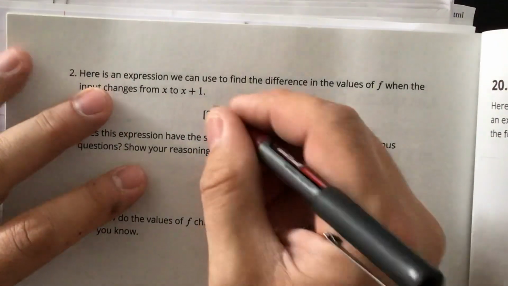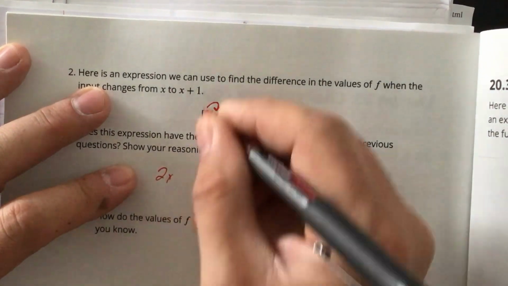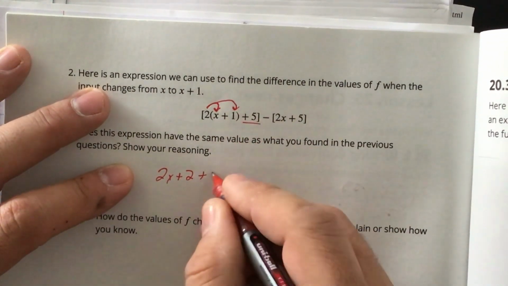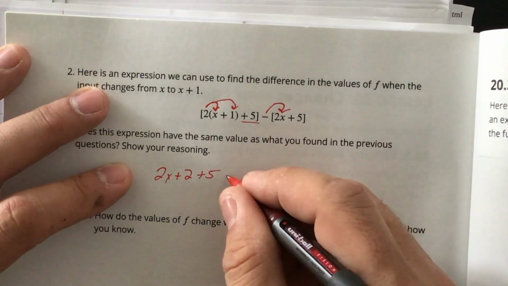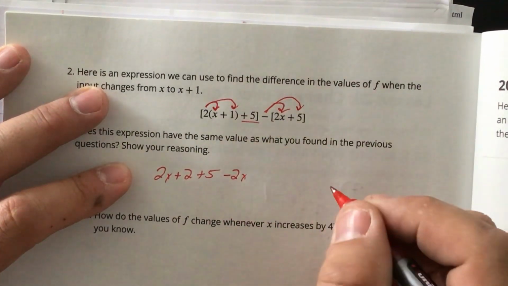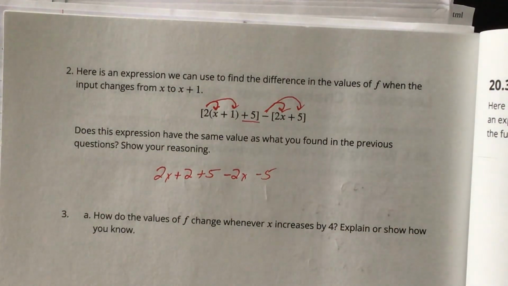Again, first step, get rid of the parentheses. 2 times x. 2 times 1. 5 still is by itself. Negative times 2x. Negative times 5. All right, again, just combining like terms now.